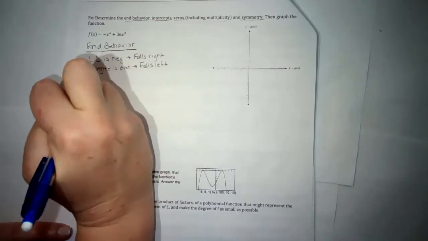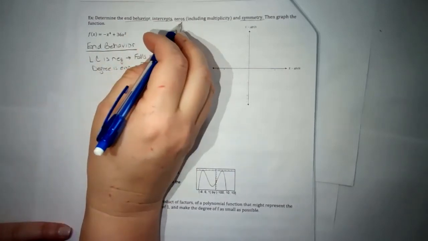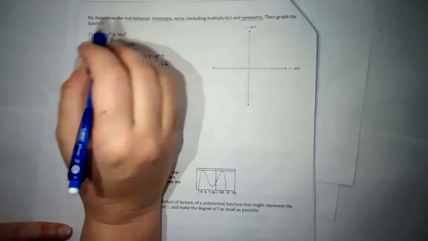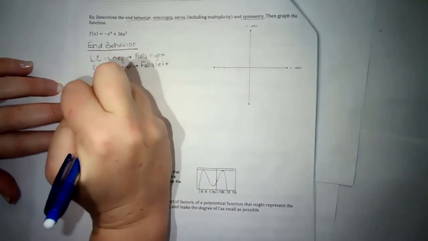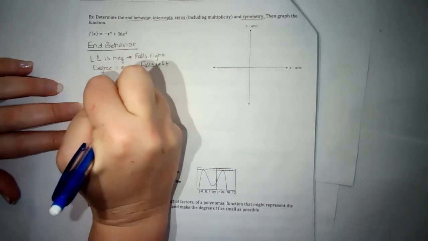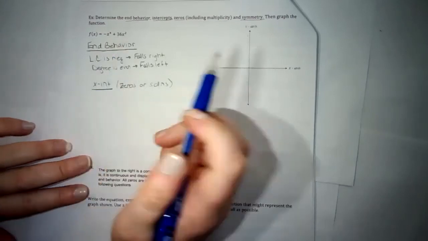Okay. All right. Then we want intercepts. So intercepts and zeros, right? They're kind of the same thing. We want x-intercepts, which are our zeros, but we want the y-intercept also. So first, let's find our x-intercepts. These are also the zeros or solutions. Same thing, right? So far, we've had some pretty easy little polynomials that we can handle.